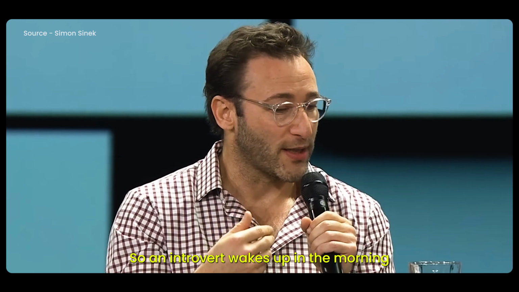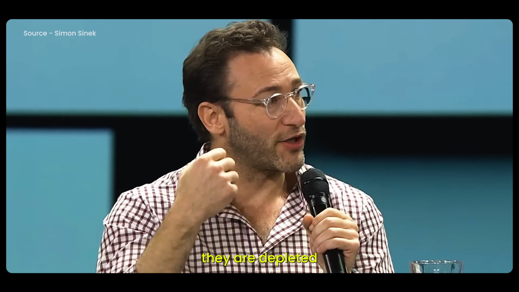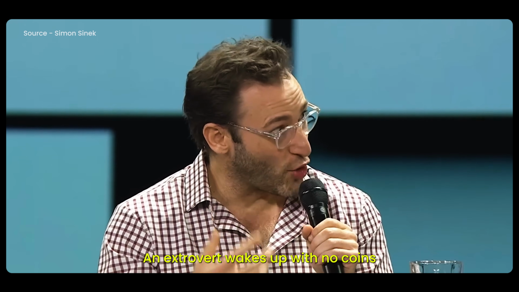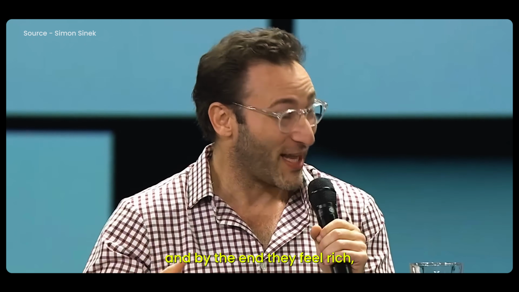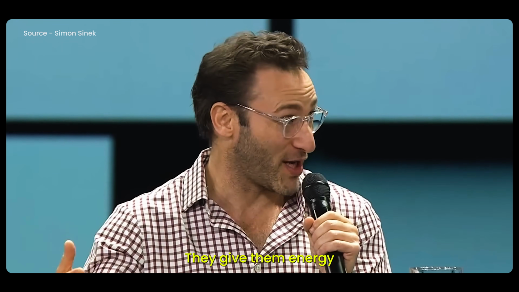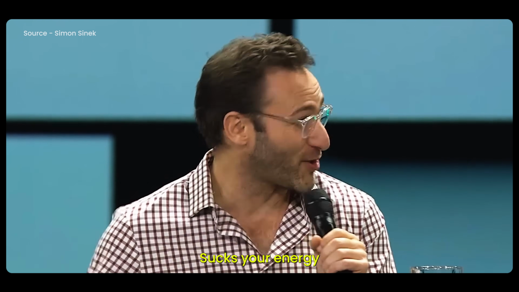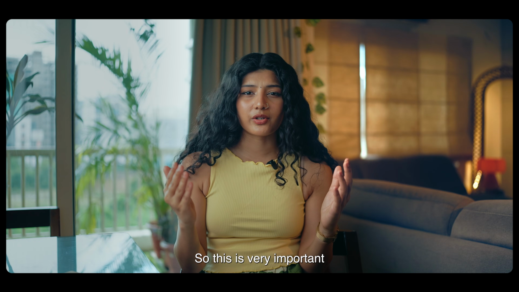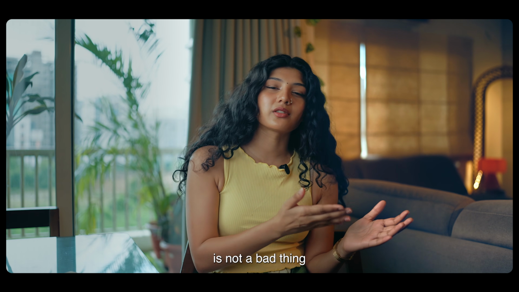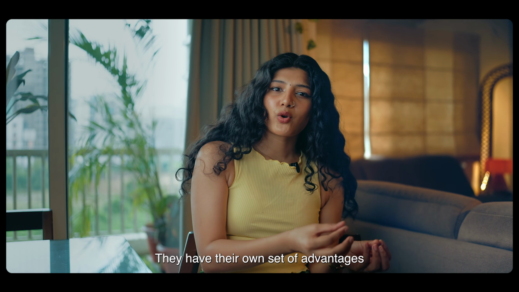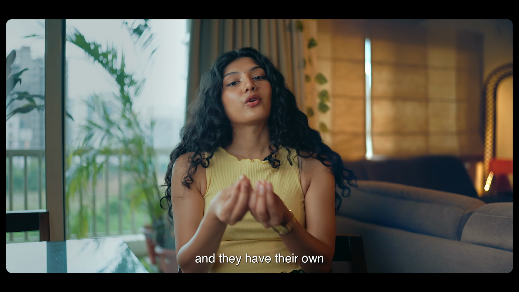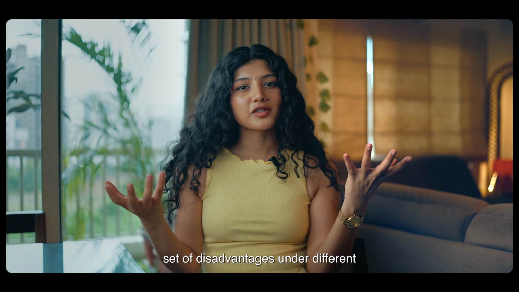So an introvert wakes up in the morning with 5 coins. Every social interaction, they spend a coin. At the end, they are depleted. An extrovert wakes up with no coins. Every social interaction, they get a coin, and by the end, they feel rich. Like going to a party gives them energy, versus going to a party sucks your energy. So it is very important to clarify that being introverted is not a bad thing. Personality traits are not good or bad. They have their own set of advantages and their own set of disadvantages under different situations.